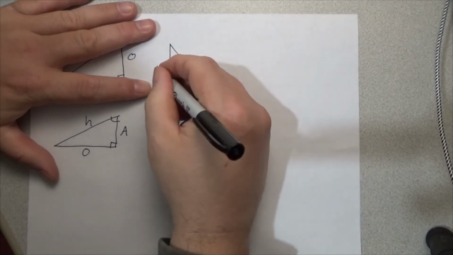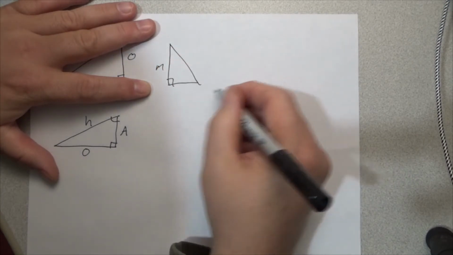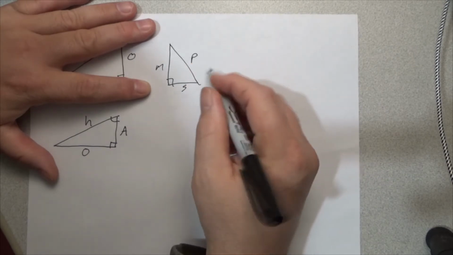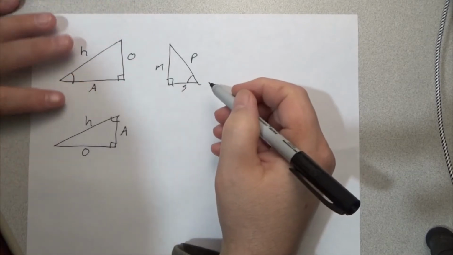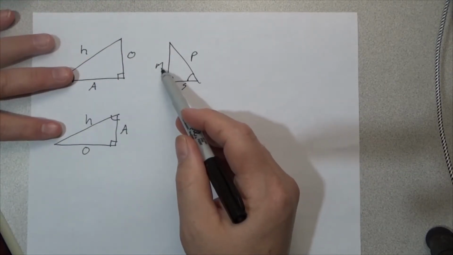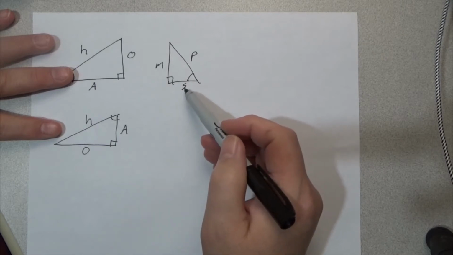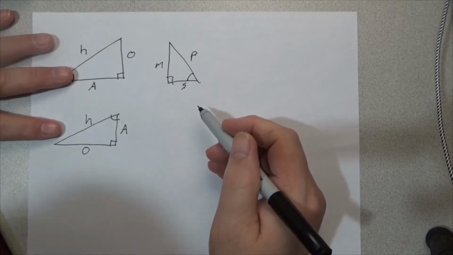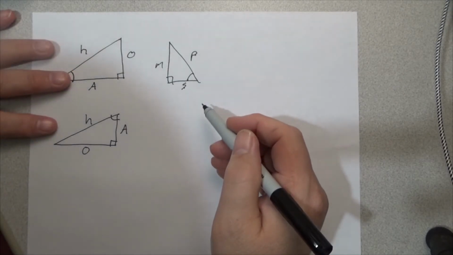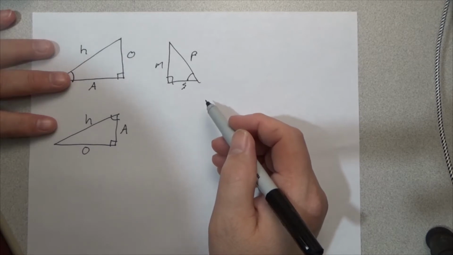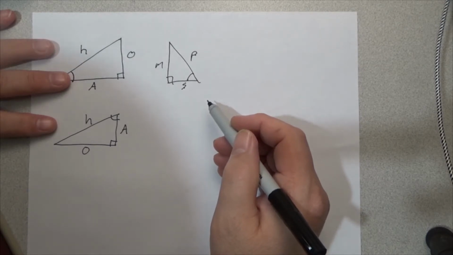And this is M, this is S, and this is P. This is my reference angle right here. So M is going to be the opposite side, S is going to be the adjacent side, and P is going to be the hypotenuse. So they have a whole bunch of them there. But that's basically the way it goes. And it doesn't really matter the orientation.